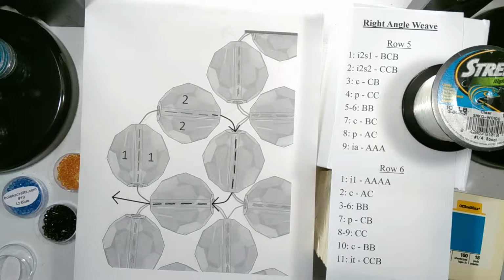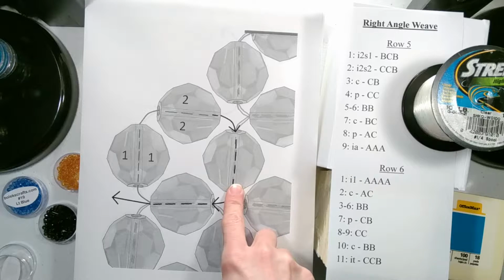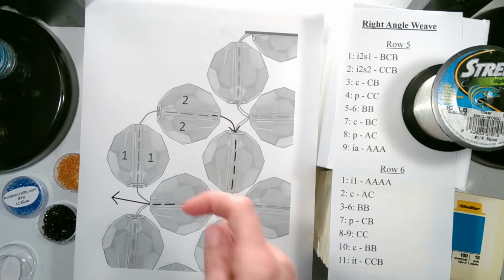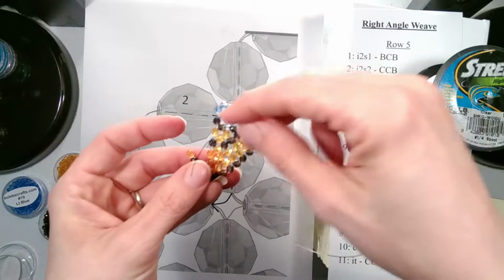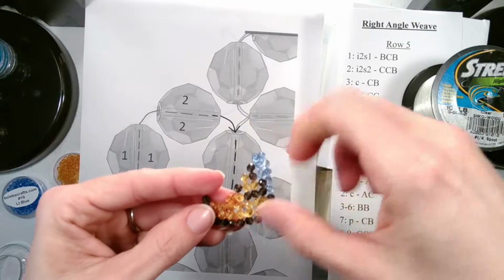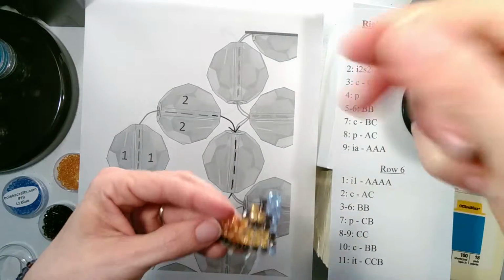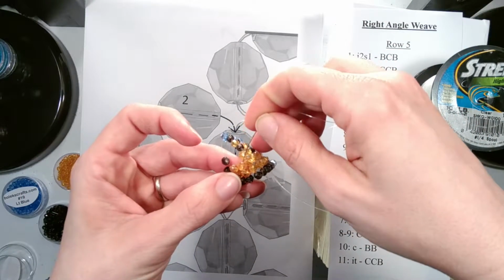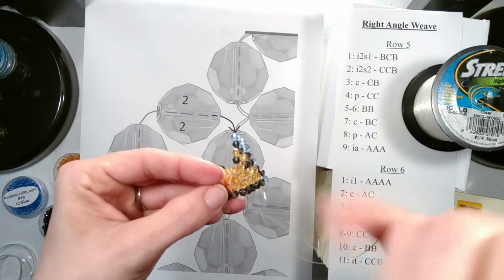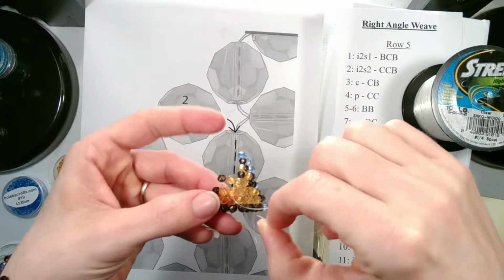And then when we add 2 beads, we go through 2. So we first want to go through the side bead on our previous row, and then the top bead where our string is exiting. So our side bead on the previous row, oops, sorry, went through the wrong side bead. Side bead on our previous row, and then the top bead.